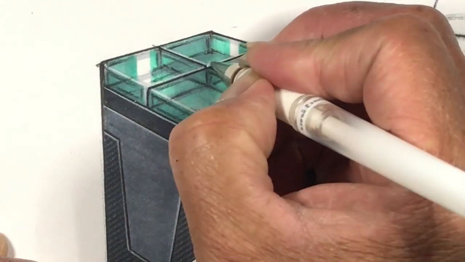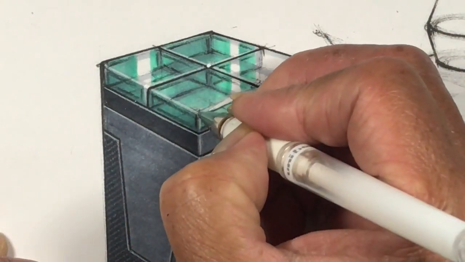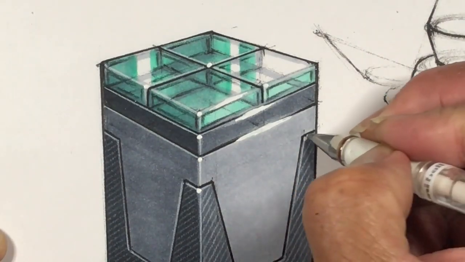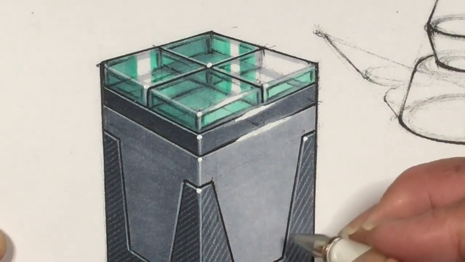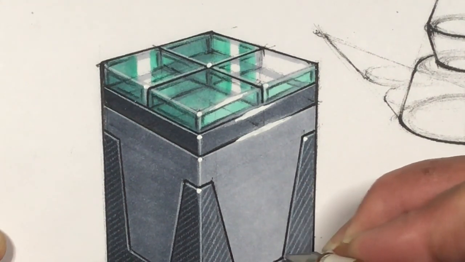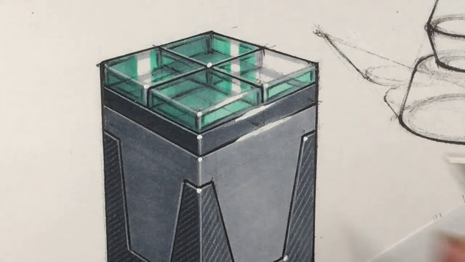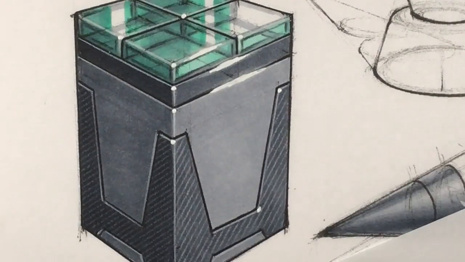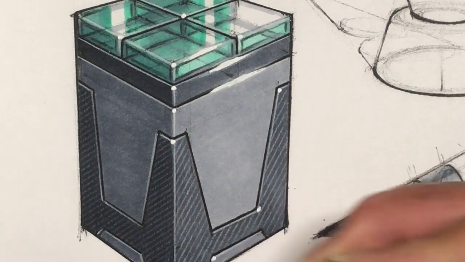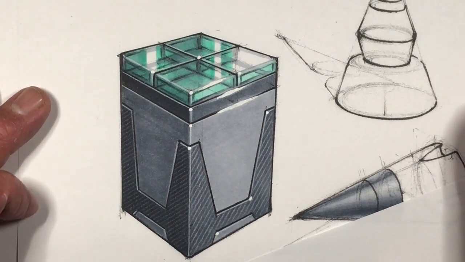So I'm just going to put a little highlight on each of those. Here as well. And where two edges join and might have a little tiny radius there, I might put a highlight there. And highlight here. So you can see when you add those painted highlights, it really starts to pop.